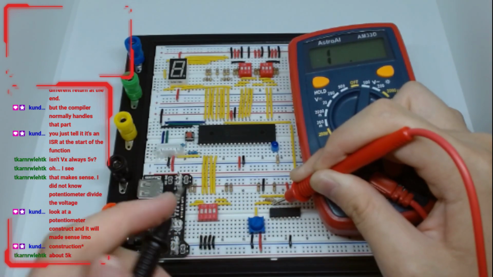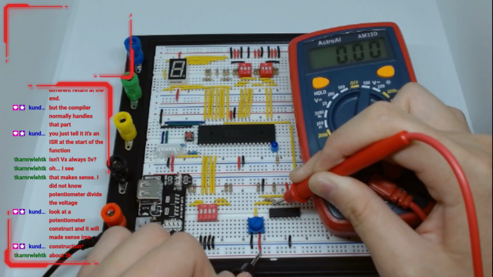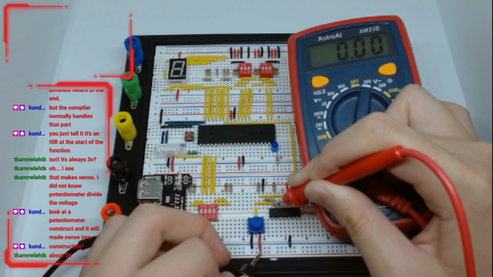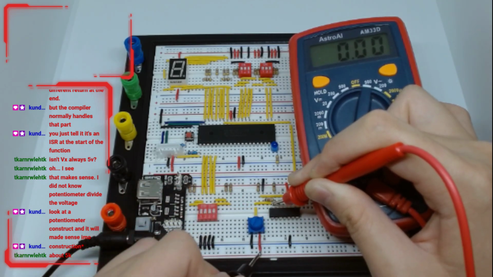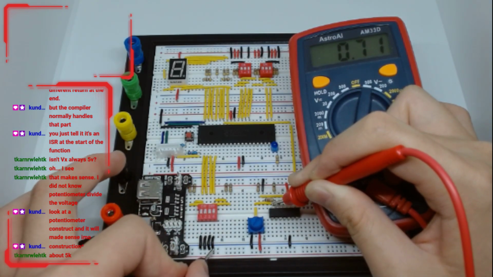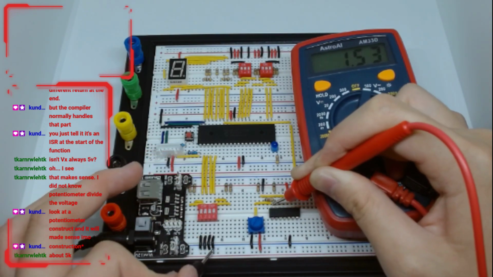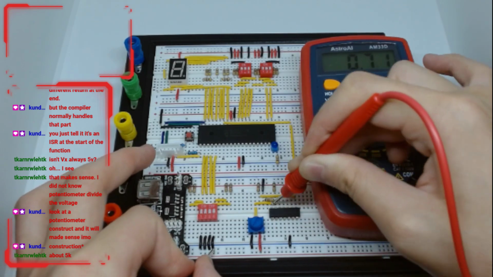So if I turn it to one side, now suddenly the resistance between the 5 volts and the pin is 0. And between the pin and ground, oh, that's odd. That'd be like 10K. 700.